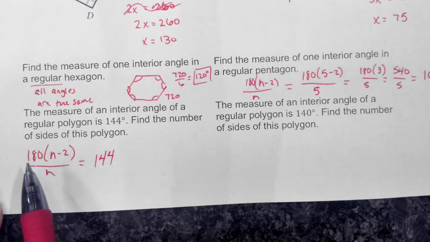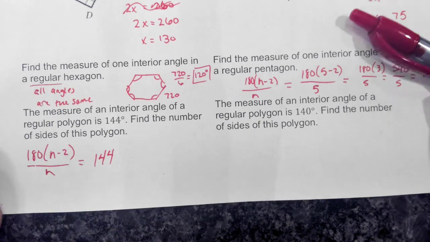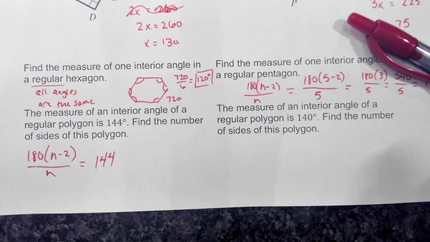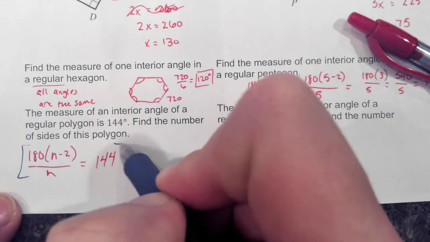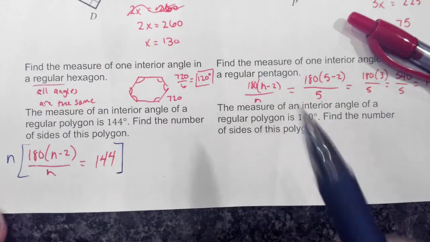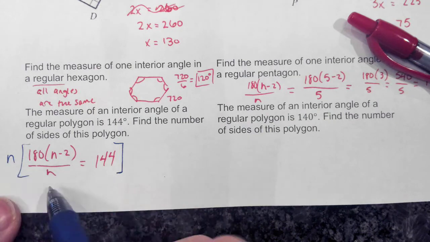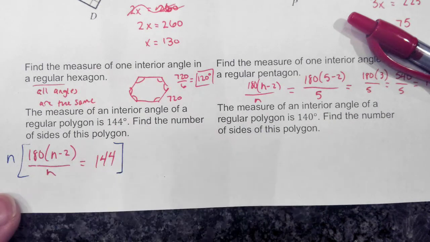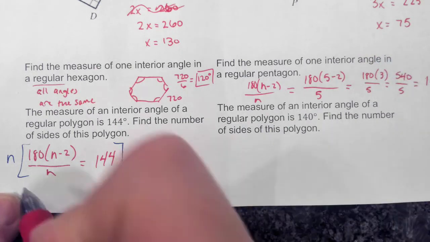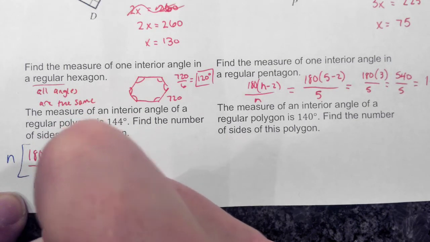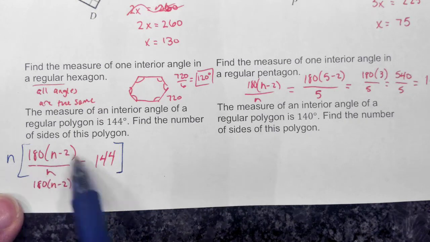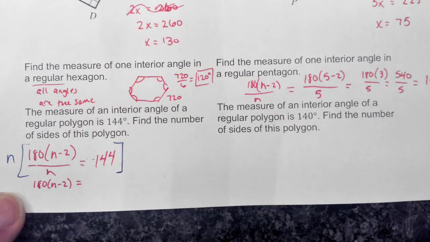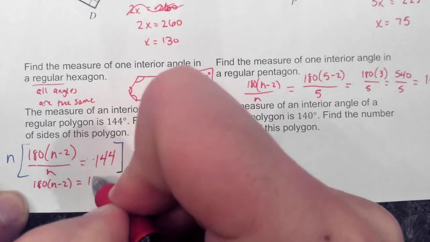And you look at that and you're like, oh man, that's not that great to solve, but it's really not that hard either. Remember, if there's a fraction in your problem, the first thing you want to do is multiply the whole thing by the common denominator, which is n. So those n's would cancel each other out, and that would leave you with 180 times n minus 2 equal to n times 144, that's 144n.